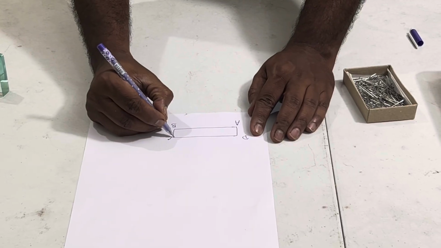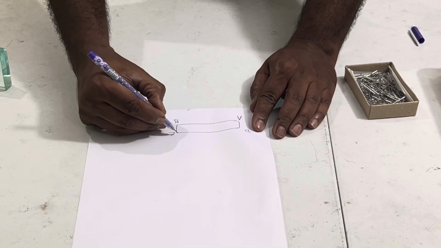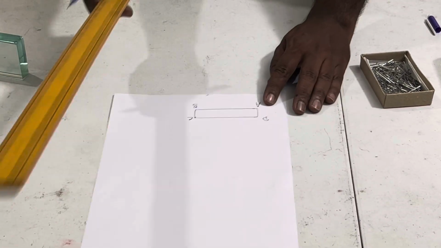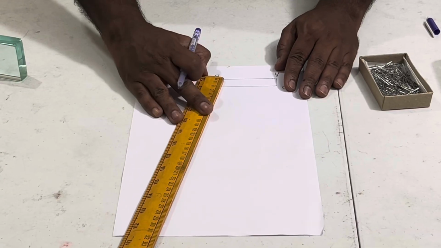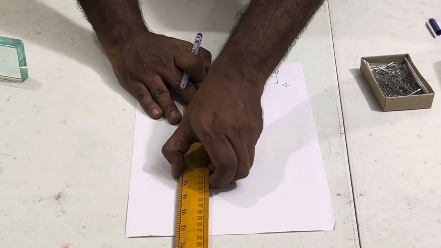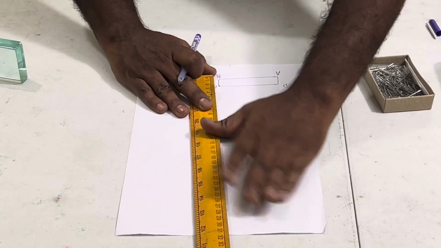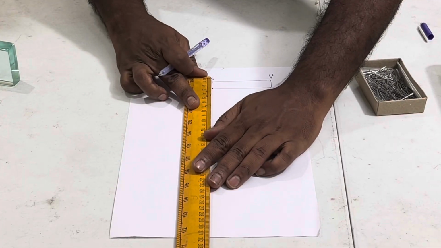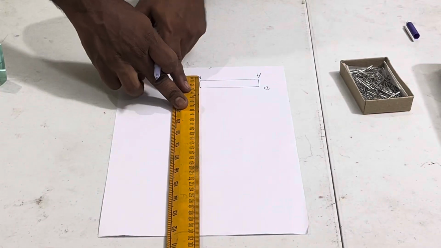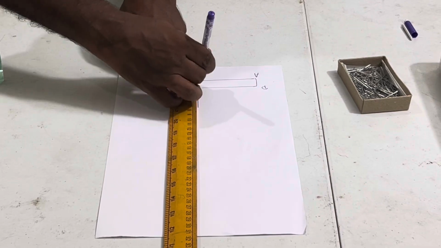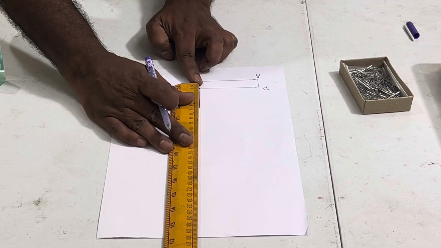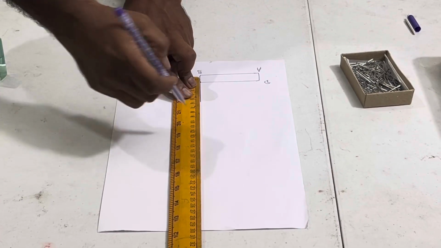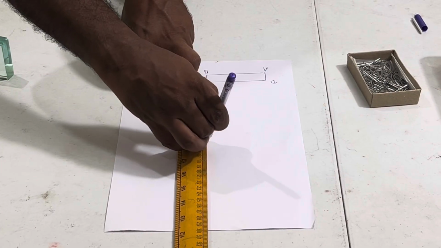The next step is, I need to extend this BC line. From C it has to extend till 15 centimeters. So I have a scale over here, as you can see. First step is, I will extend this a little bit. Then I will extend it further. So first a little bit of extension to make sure that it is in a straight line. Now I am placing the 0 centimeters at the vertex C, and I'll extend this line further until 15 centimeters distance.